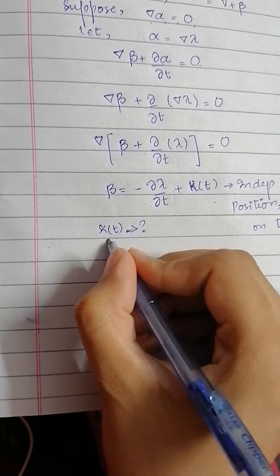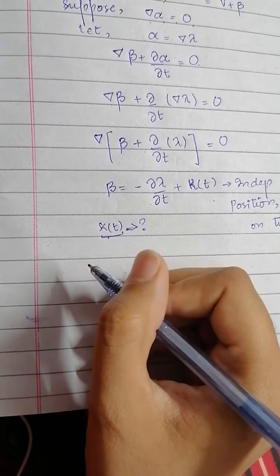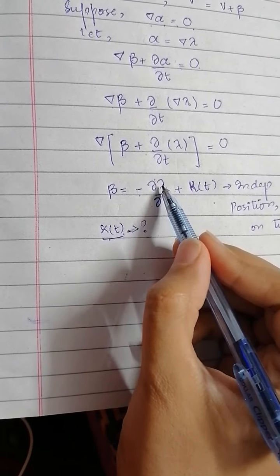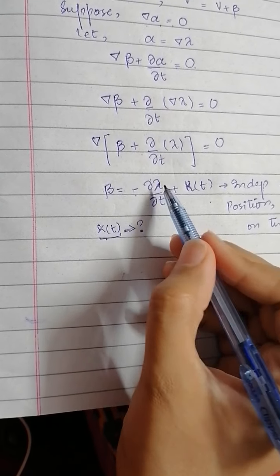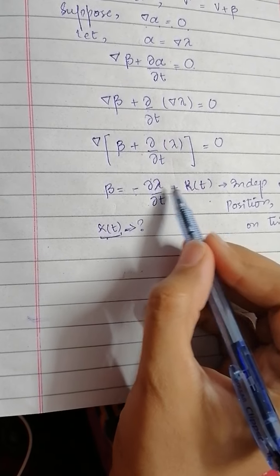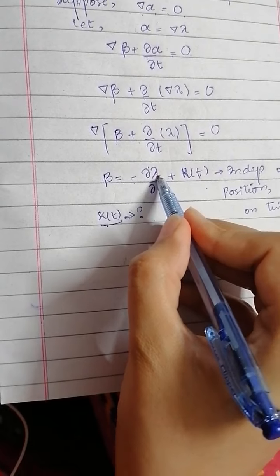So this factor is taken from time. This kt doesn't affect the lambda.